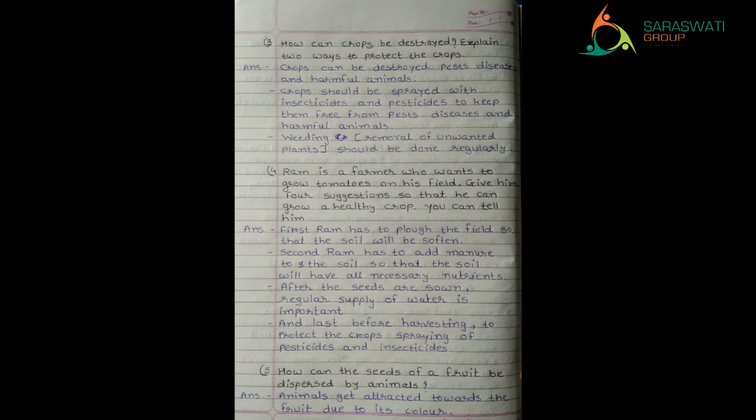Crops should be sprayed with insecticides and pesticides to keep them free from pest, disease and harmful animals.